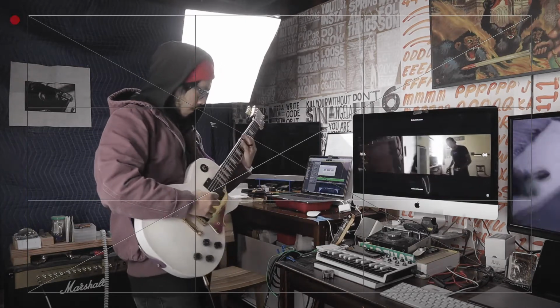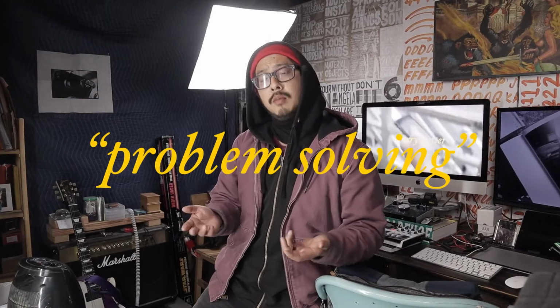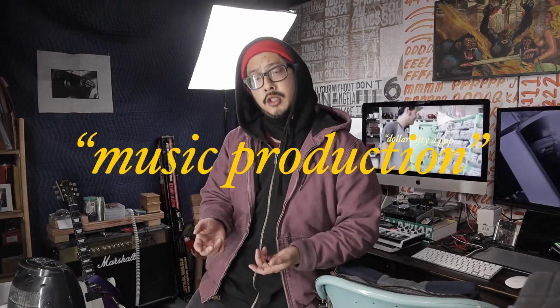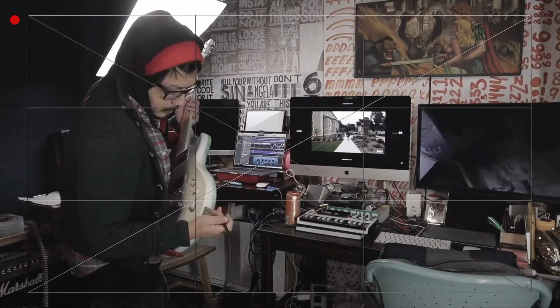This type of process really should be a multi-day shoot, but I'm trying to work a little faster. We'll see what happens. I hope to be able to present to you some real problem solving in the way of music production. I got the pink strings on this one right here. We're gonna turn this guitar into a bass now.